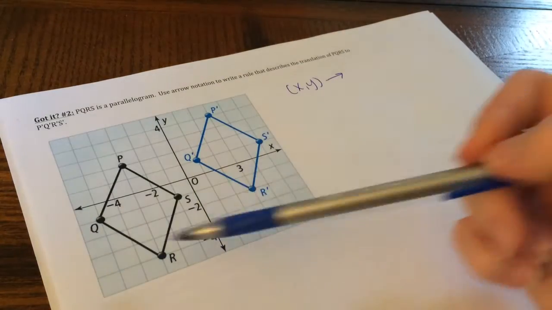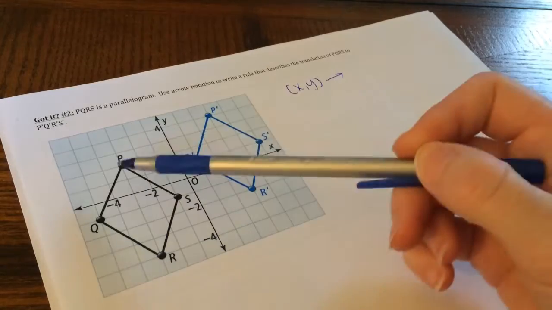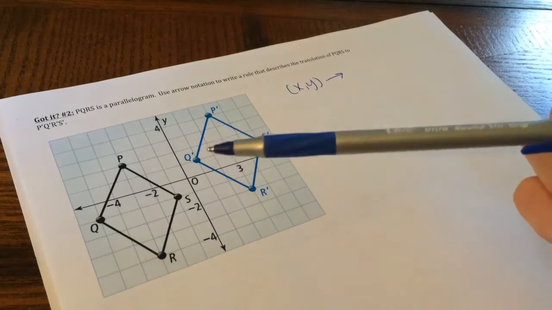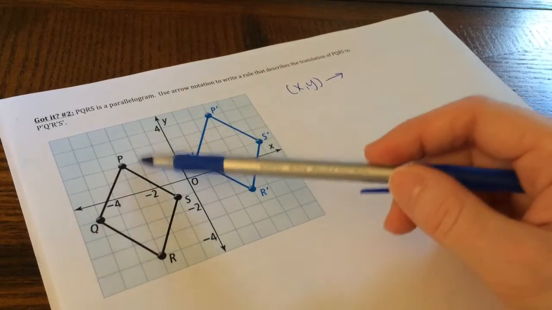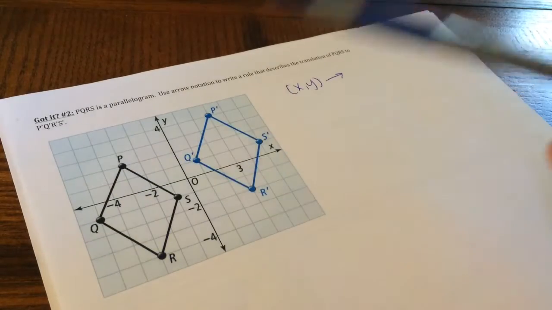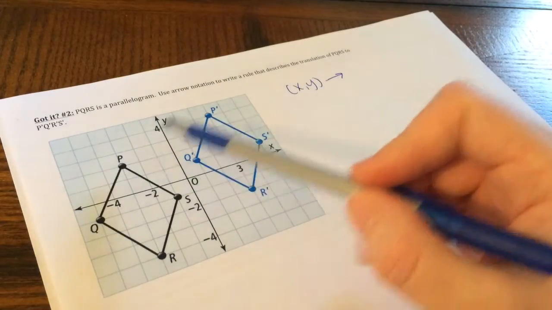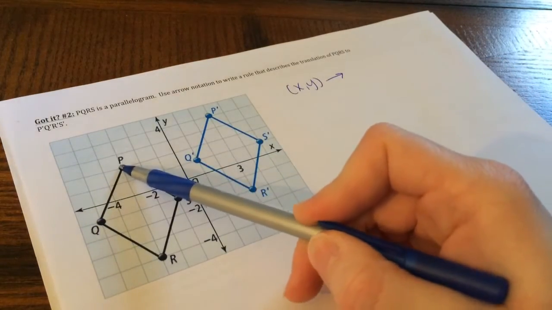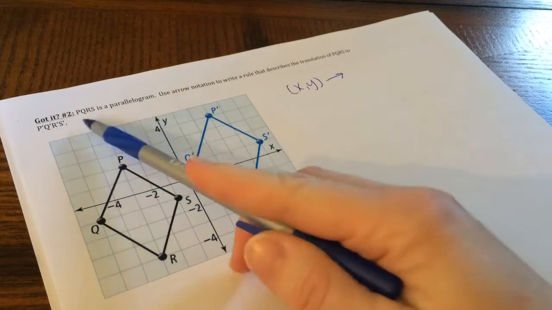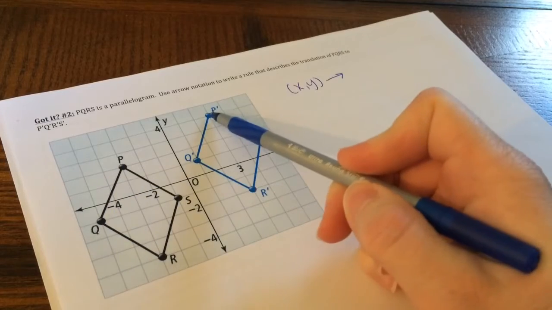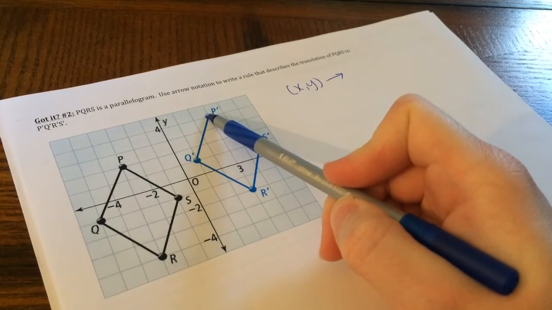And we know that this is a translation, which means that all of the points are going to move in the same direction and the same distance, which means let's just check one point to see what our rule is for this translation. So might as well do P. It's the first point in our parallelogram. So we have point P, we have to go from here to here because this is P prime.